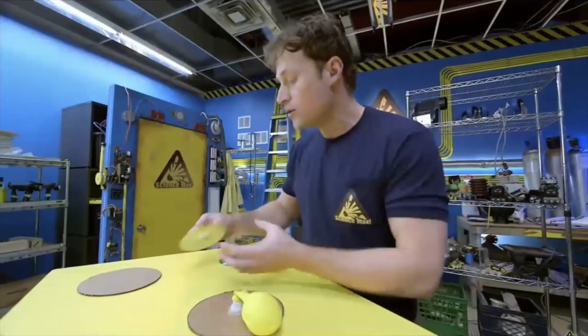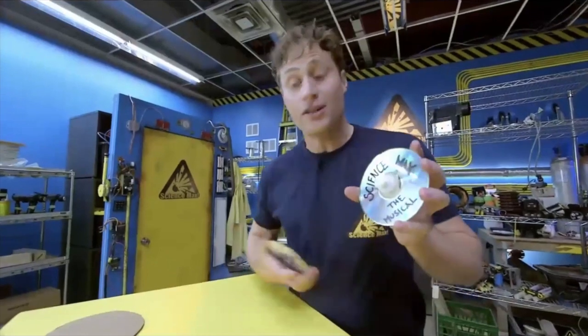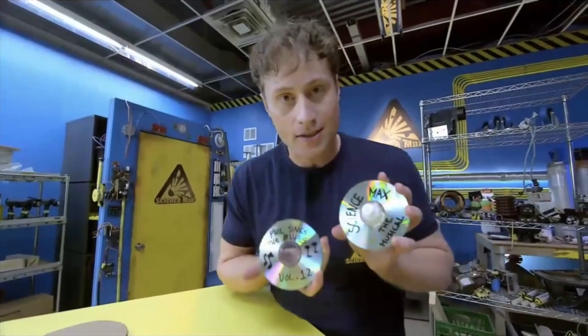You can also use CDs if you want to do a different design. Just make sure you're using CDs you never want to listen to again. Pretty cool experiment, right? And that is how you can try to create less friction.